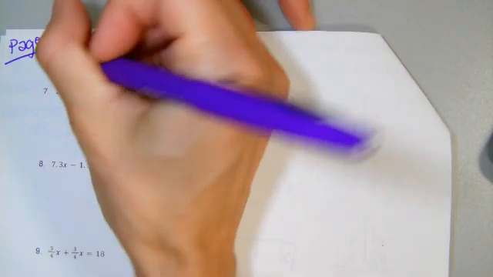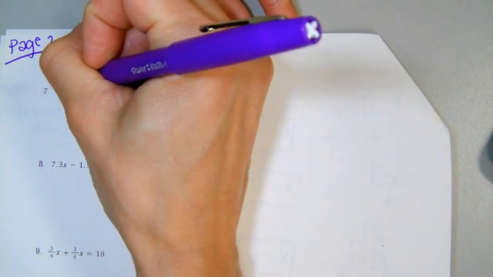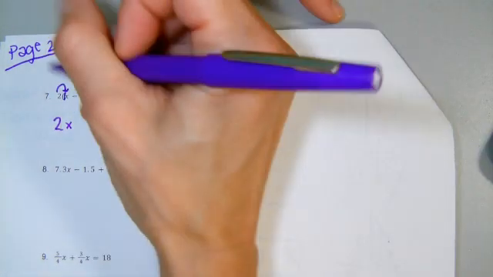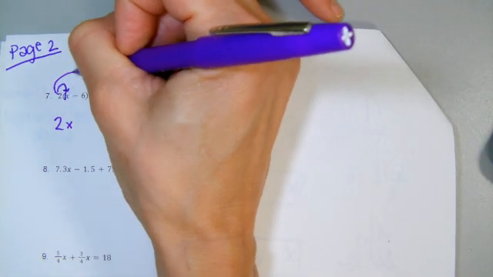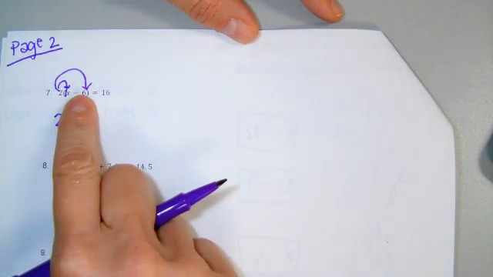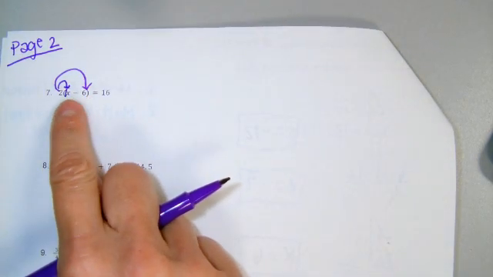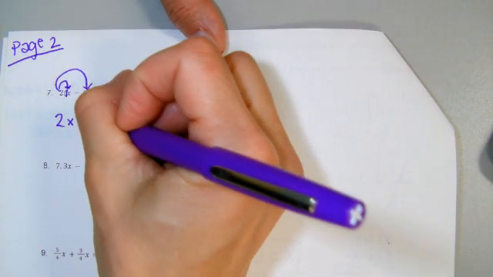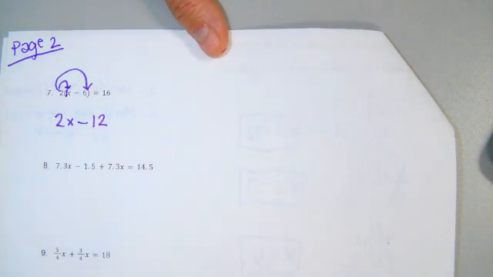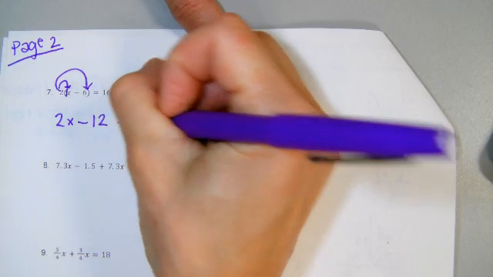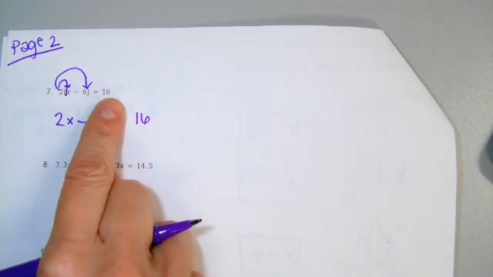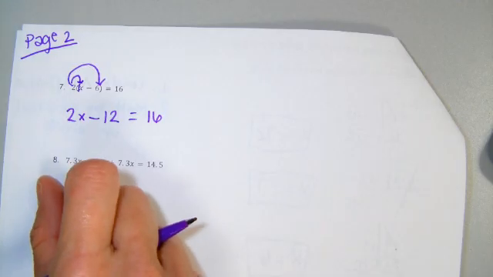So we're going to multiply 2 times 1x, and we're going to get 2x. And then we're going to multiply 2, actually it's going to be times a negative 6, because remember, minus indicates that we're multiplying by a negative here. So 2 times negative 6 is going to give us negative 12. So we'll write that down as a minus here. Equal now 16. We don't multiply that by the 16 because it's on the other side of the equation and is not inside the parentheses.